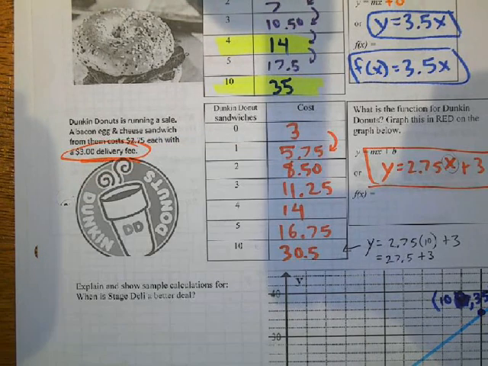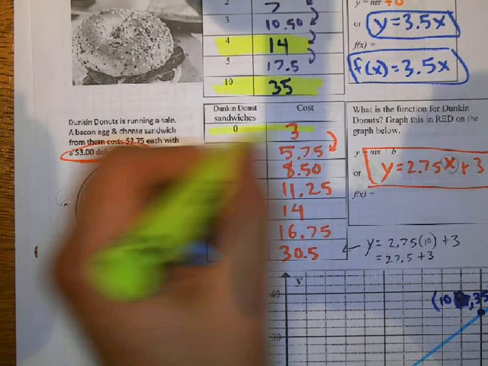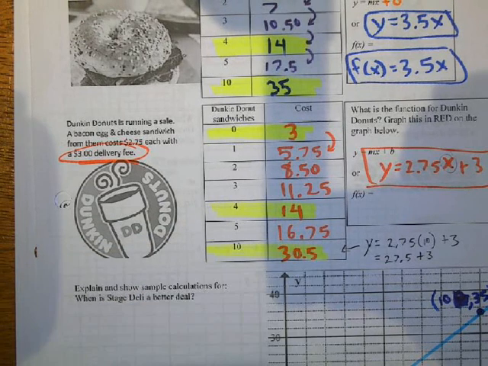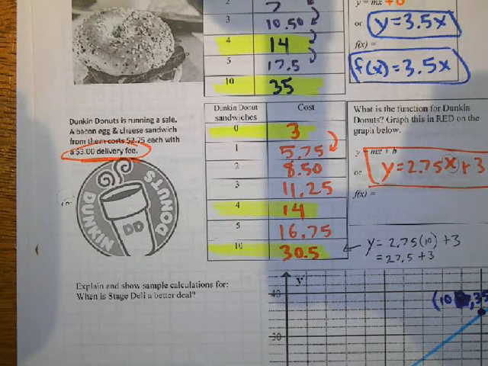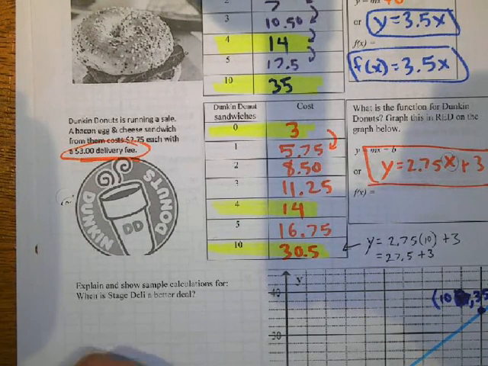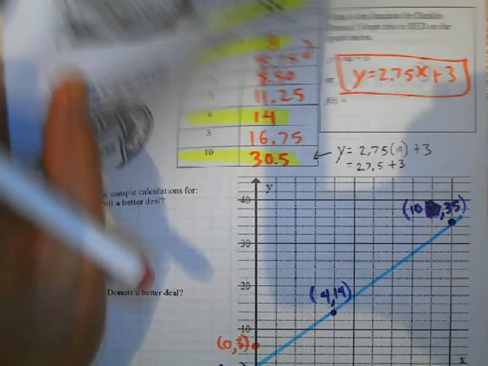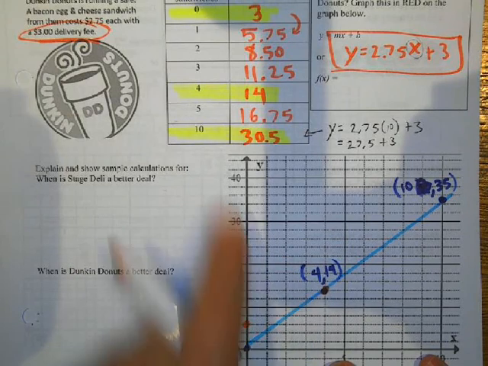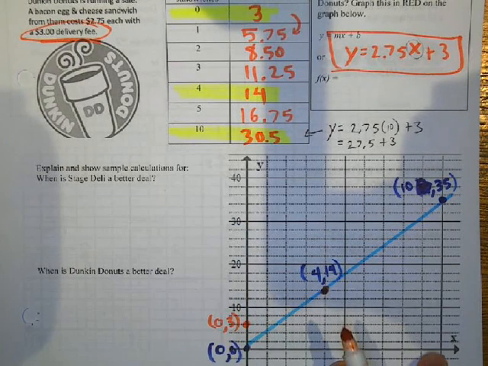Just like before, I'm going to plot these 3 points, which are going to help me get the whole thing. If I plot at 0, we're starting here at 3. And 4 comma 14, same spot, and then at 10 we're at 30.5.